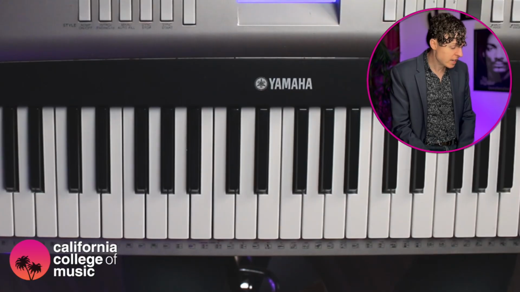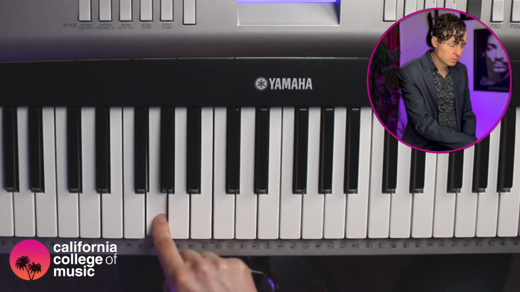Okay, CCMers, we're talking minor scales. There's a bunch of them. They all have slightly different colors. So let's look at the natural minor scale. Pick any note. I don't know, this one.